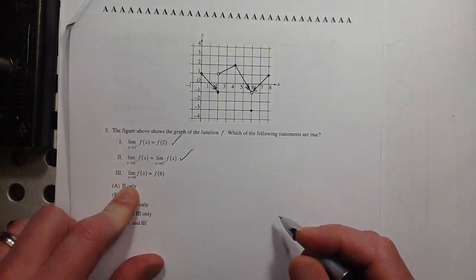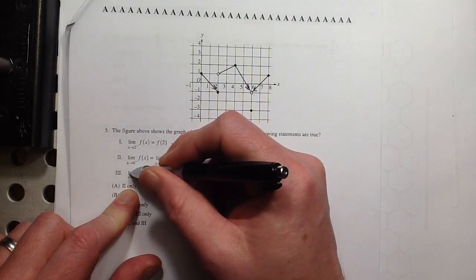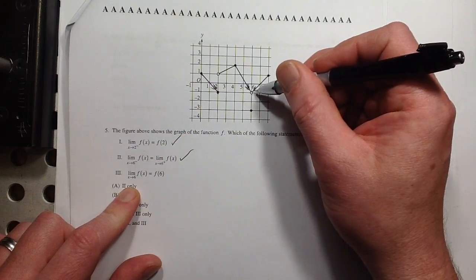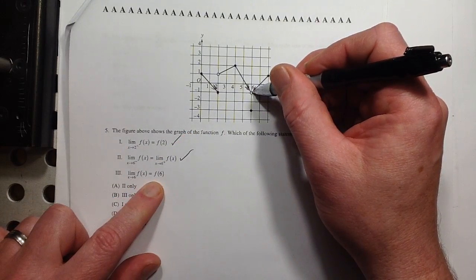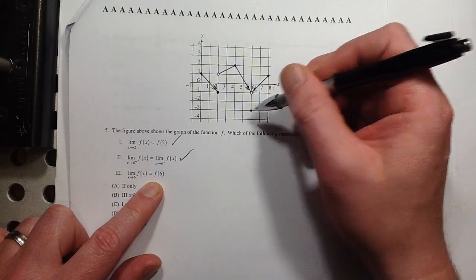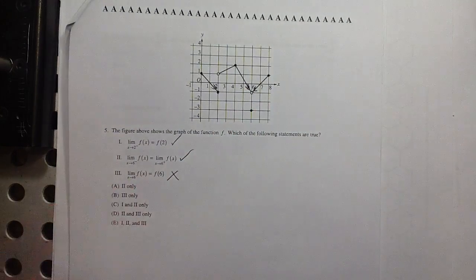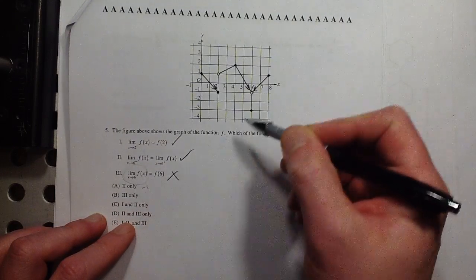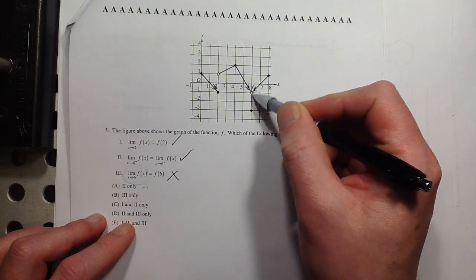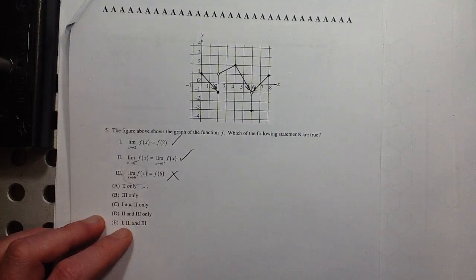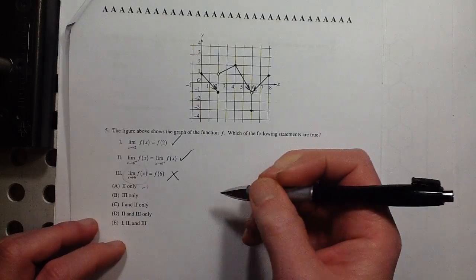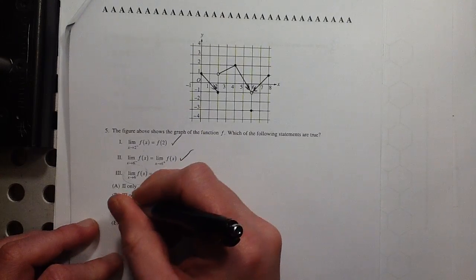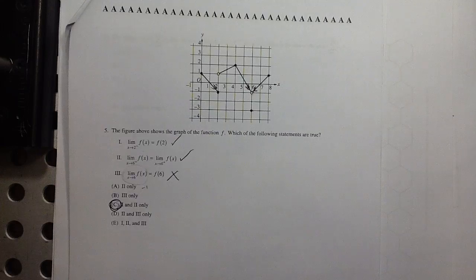That's also true. And then the third one, limit as x approaches 6 of f of x, that's -1, is equal to f of 6. F of 6 is -3, so that is not true. This limit does exist, but it's -1 because they're both approaching the same thing here. It just happens that point is sort of in the wrong place. So 1 and 2 is what we're looking for there.